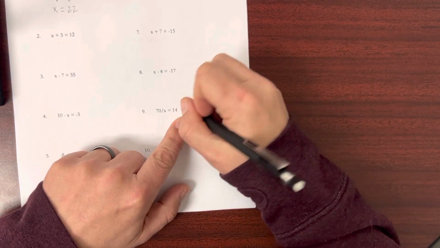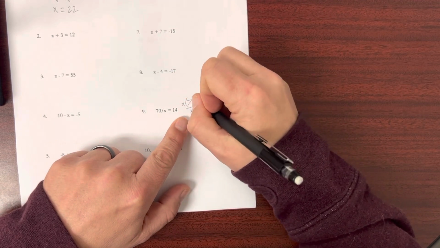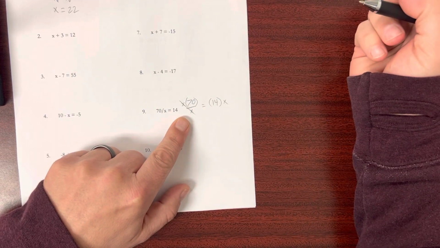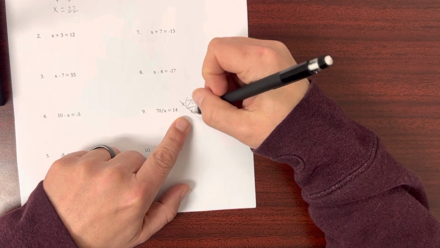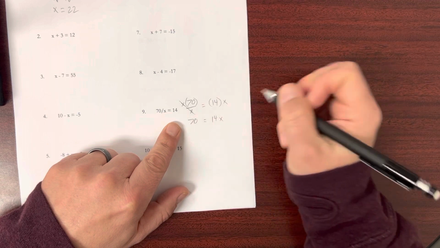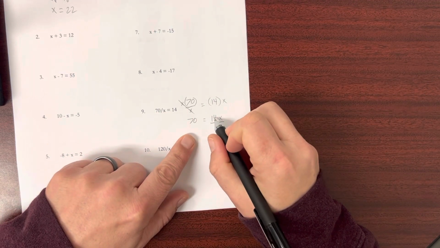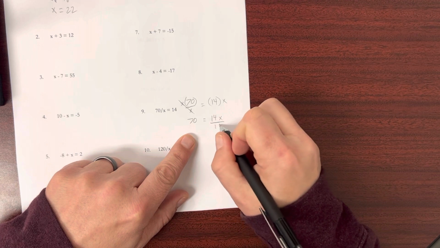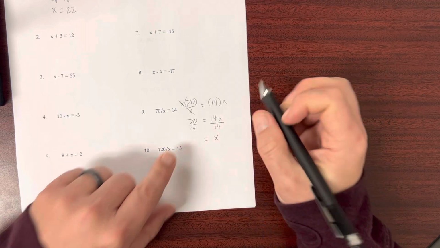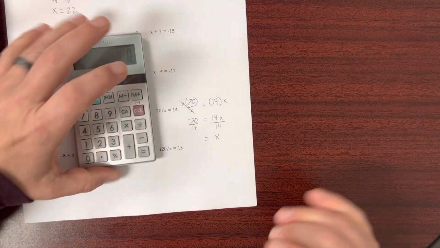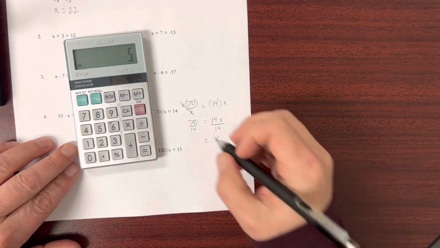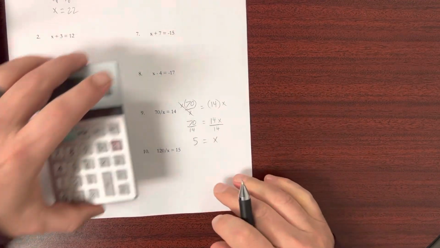Now I'm going to multiply by x on both sides. These two x's cancel out, because whatever that number is, that number divided by itself will be 1. That leaves me with 70 equals 14x. Now, to get the x by itself, I'm multiplying by 14, so I can divide both sides by 14. So x equals 70 divided by 14, and that equals 5. So x equals 5.